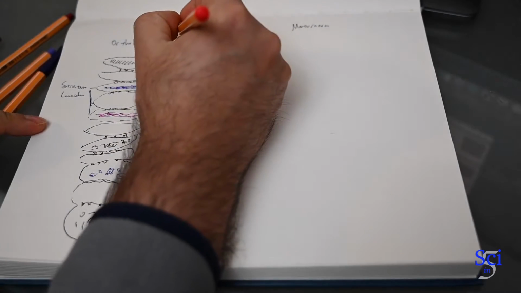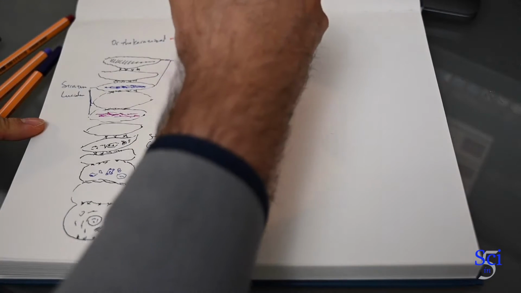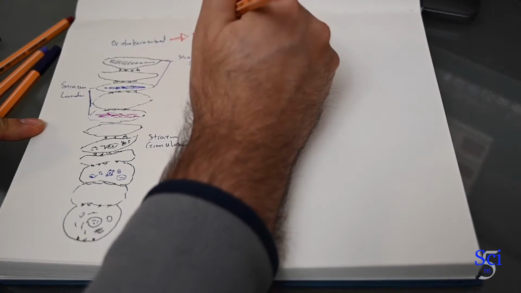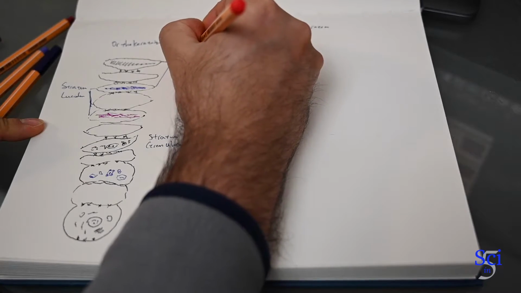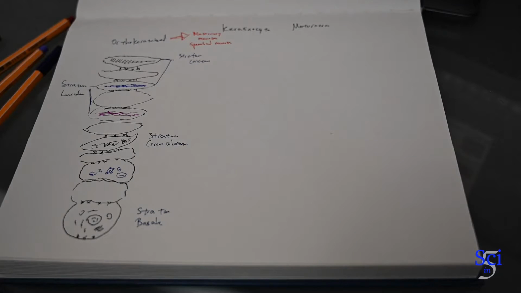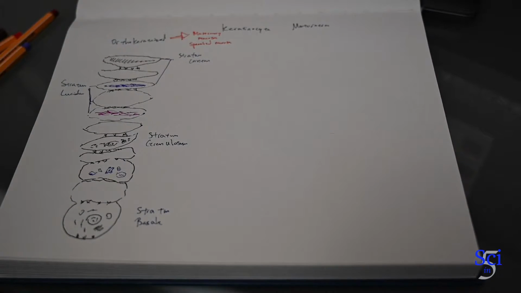Now the orthokeratinized cells, where are they found? Orthokeratin is mainly going to be found in your masticatory mucosa, as well as specialized mucosa, and also in skin. That's the big thing you need to know about the orthokeratinized. And our next is the parakeratinized.